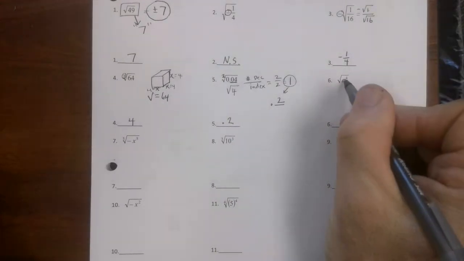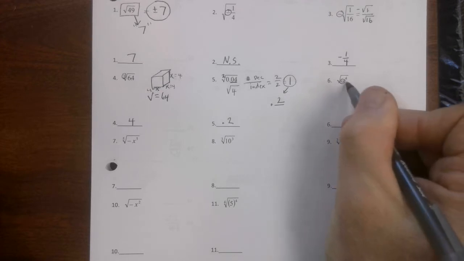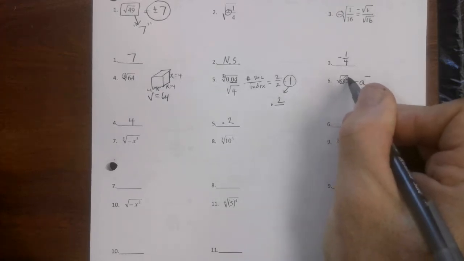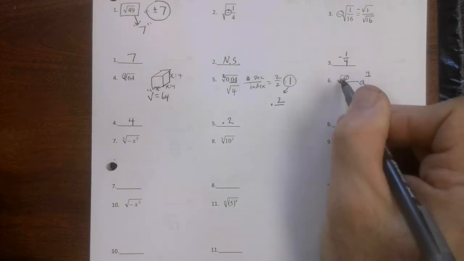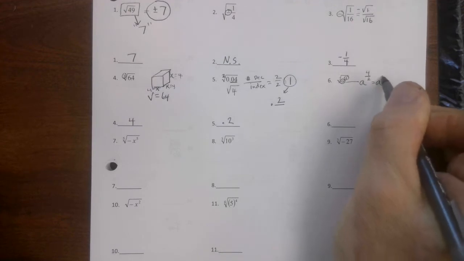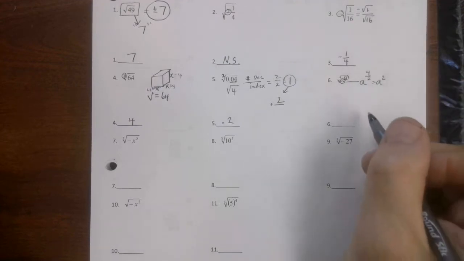This one, I taught you to take the radicand, slide it over, make a fraction, take the power of the radicand, put it in the top, take the index, put it in the bottom, and reduce. So that'd be a squared.